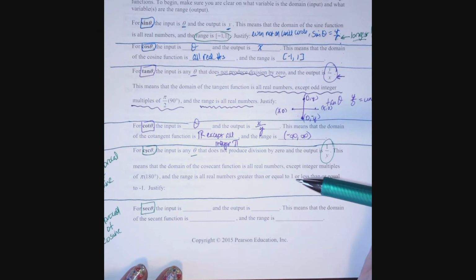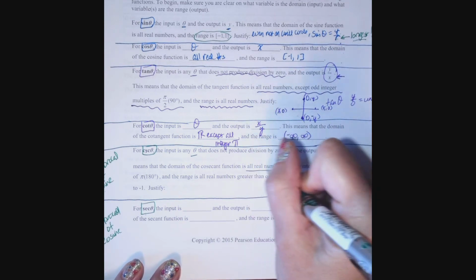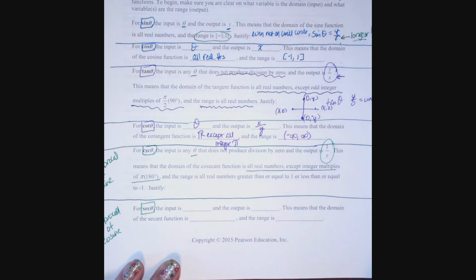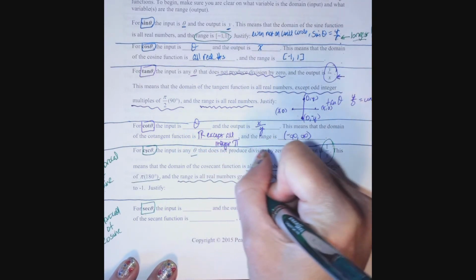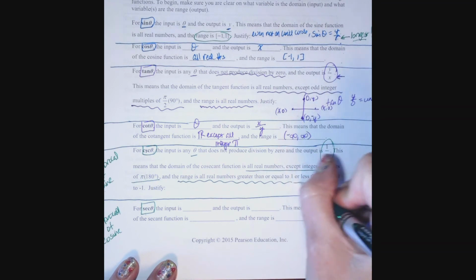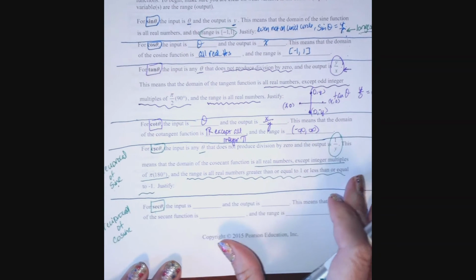And except integer multiples of pi, 180. So all real numbers except integer multiples of pi. And the range is going to be all real numbers greater than or equal to 1, less than or equal to -1. Now, I want you to think about this in terms of it being the reciprocal of sine.